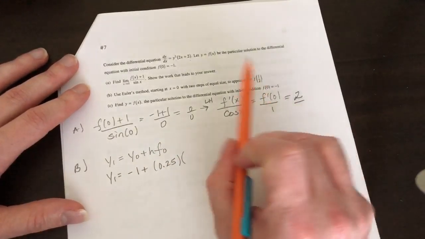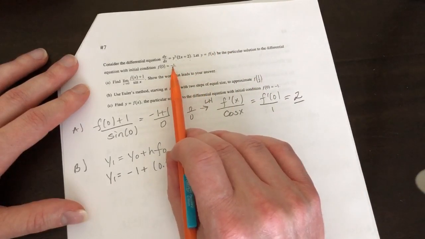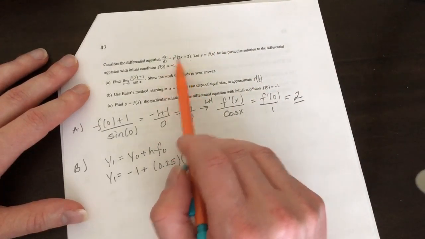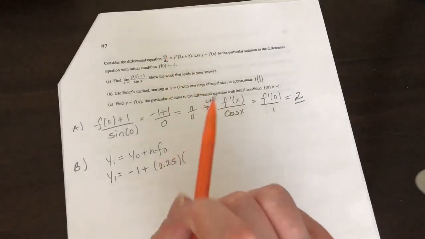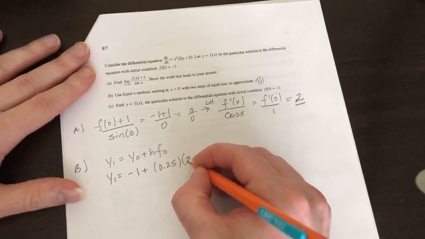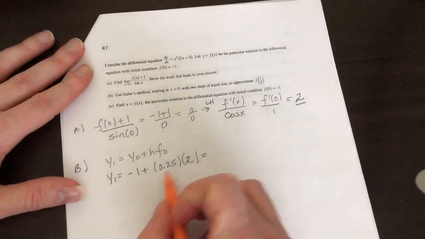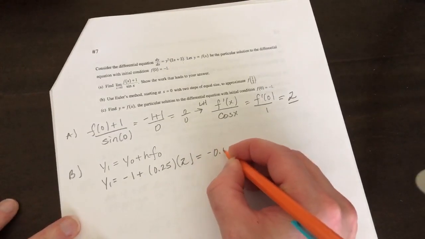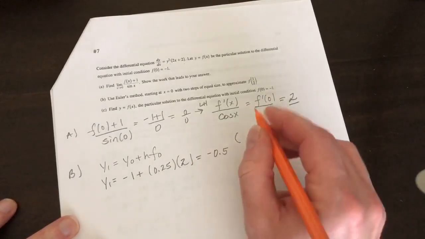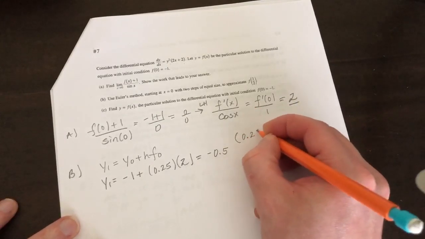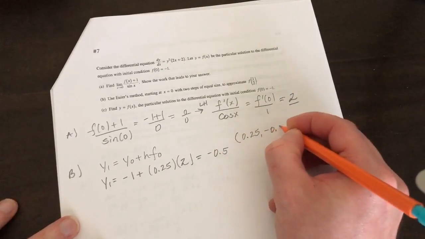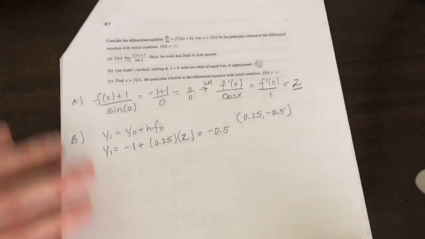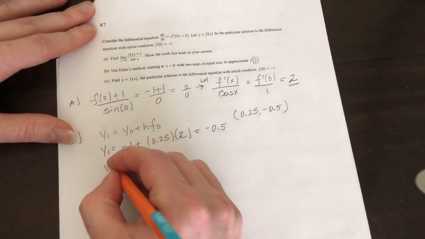If I plug my original function into my derivative, you should get 2, just like we just did. So negative 1 plus 0.5 is negative 0.5. So that's going to leave us at the point 0.25, negative 0.5.